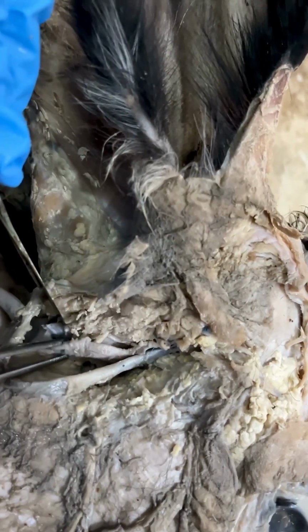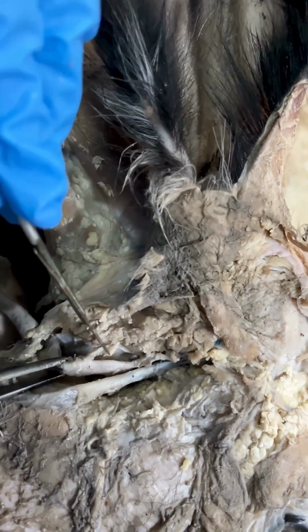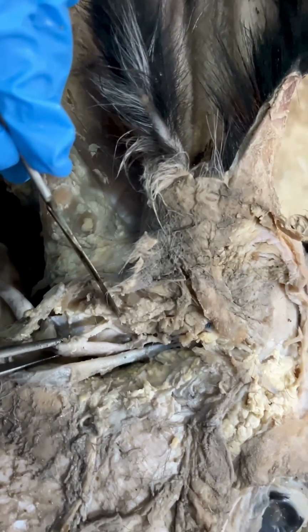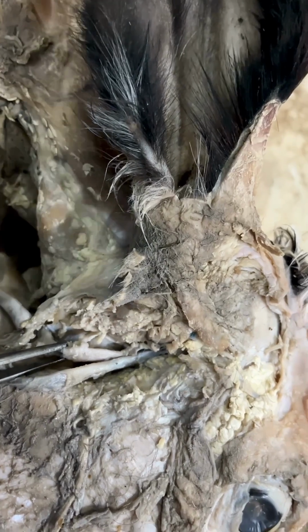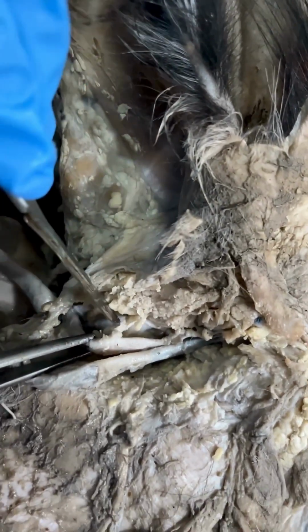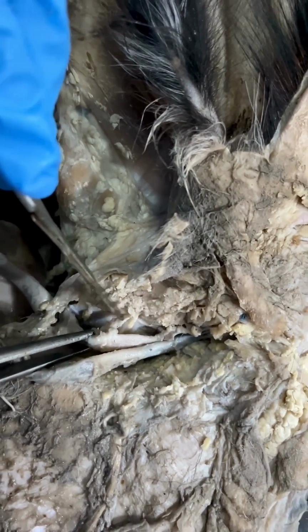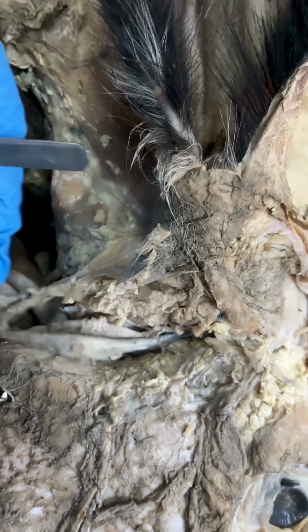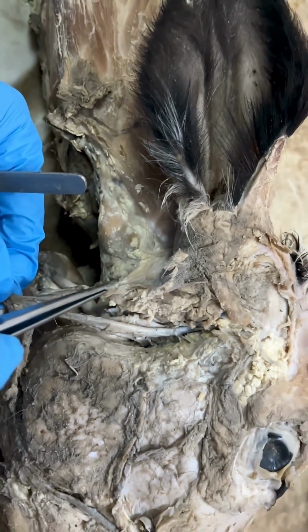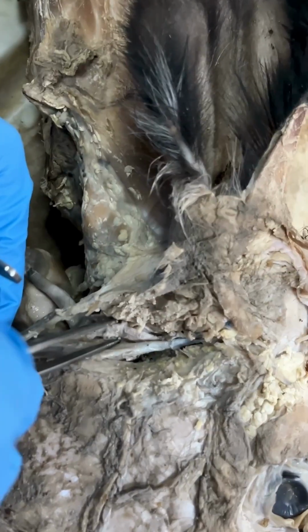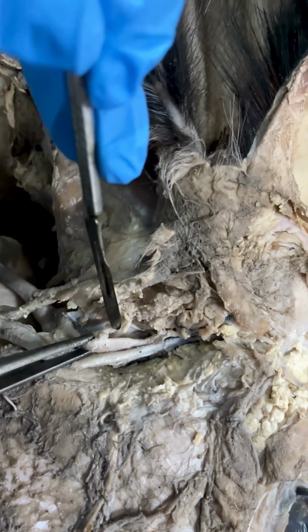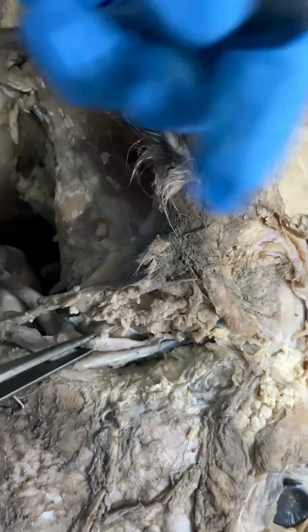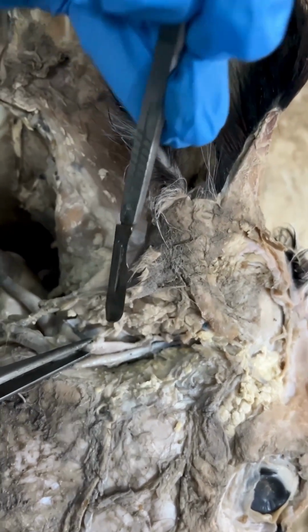If I pick the external carotid here, you see this branch coming. This is the caudal auricular artery. Just like this one, this is the caudal auricular vein. This is the external carotid artery, and this is the caudal auricular vein. This is the caudal auricular artery.